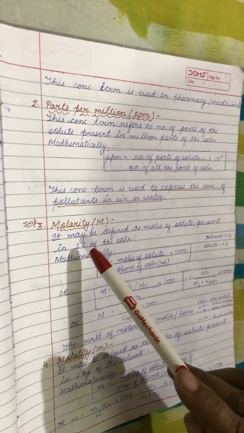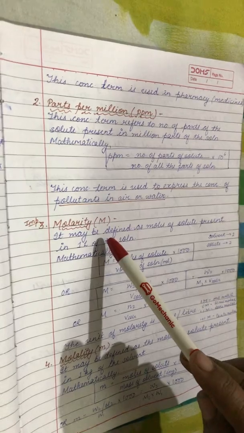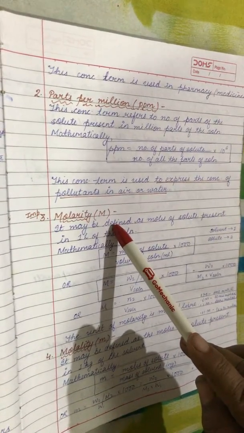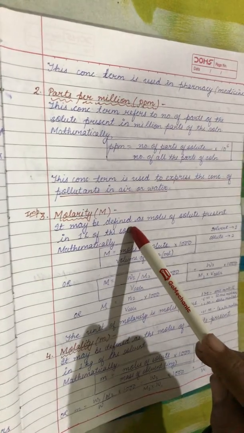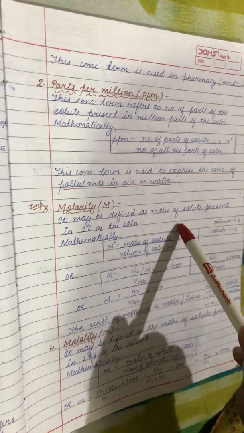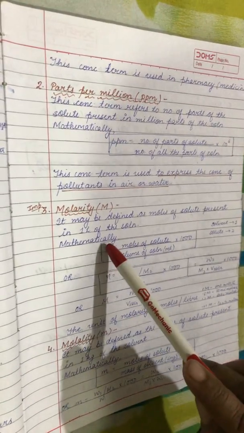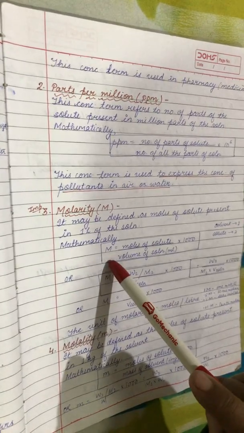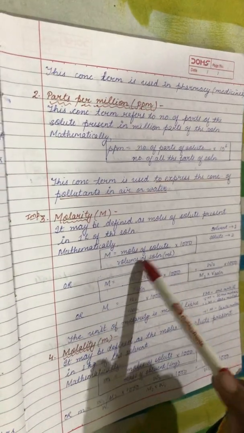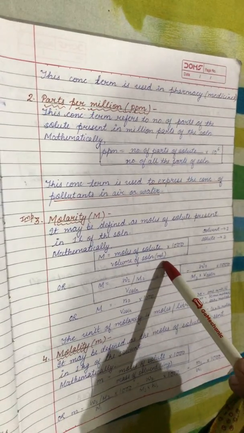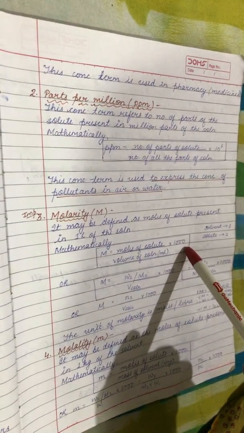A very important concentration term which is quite useful is molarity, represented by capital M. It may be defined as, we have already studied in class 11, moles of solute present per liter of the solution. So mathematically, molarity comes out to be moles of solute divided by volume of solution in ml multiplied by 1000.